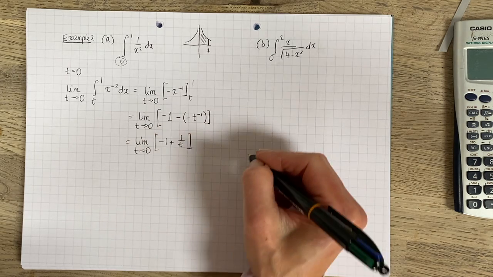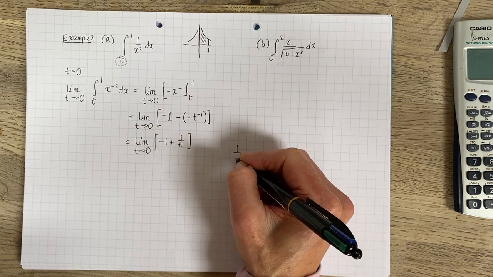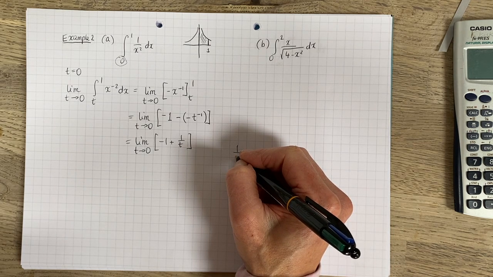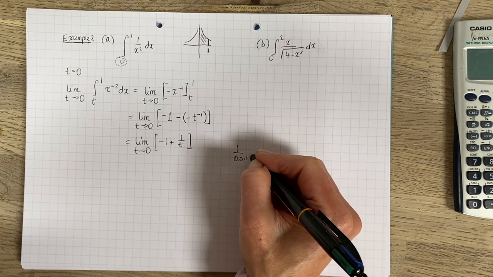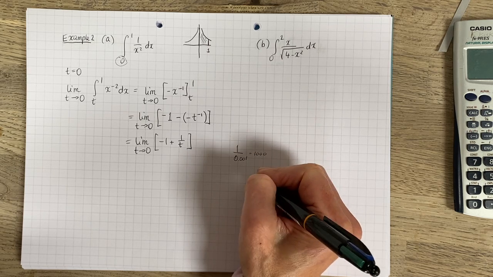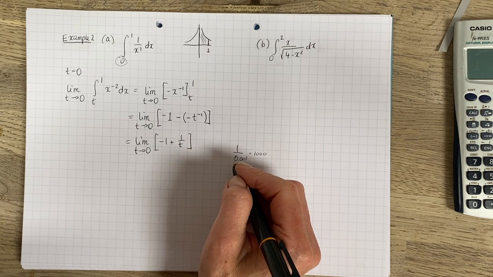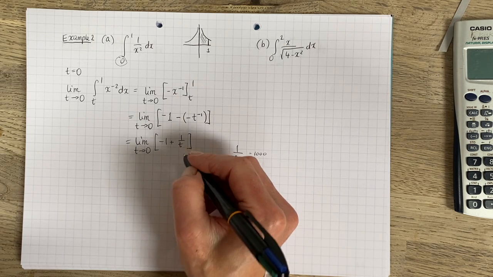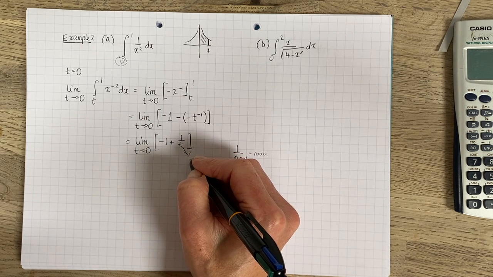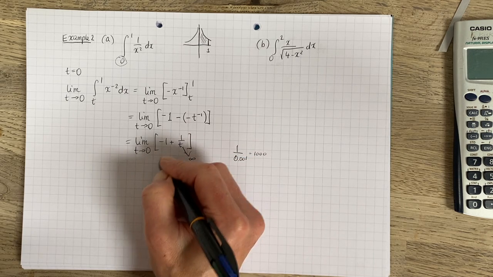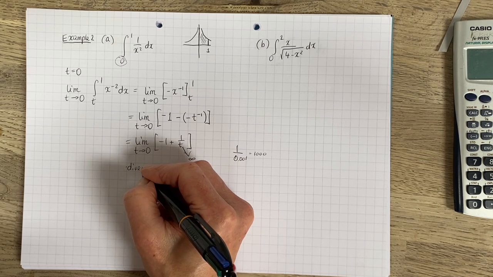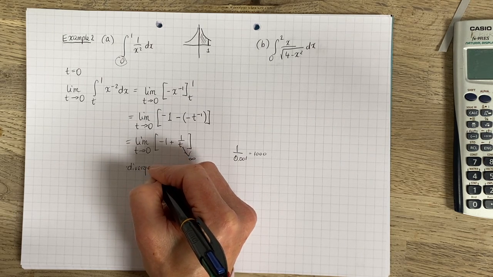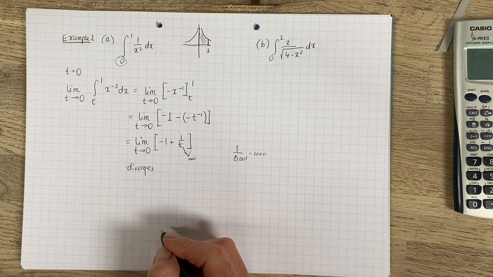Okay, so what happens here if I put something really close to 0 in the bottom of the fraction? For example 0.0001. When you flip it, that will be 10,000. So if you flip a tiny number that's almost 0, you are going to get infinity. So this one clearly tends to infinity. So you're going to have a divergent answer, or it does not converge.